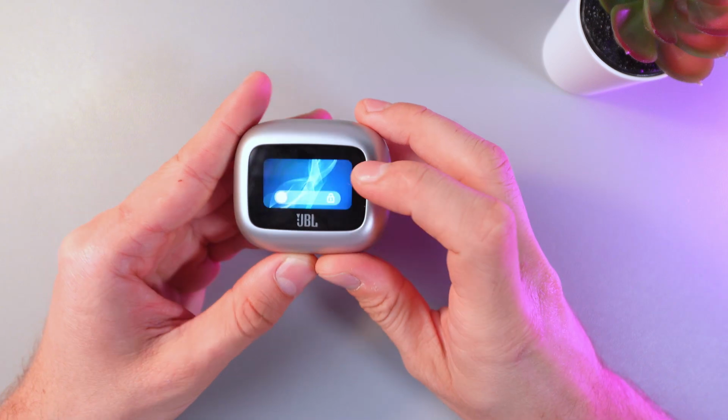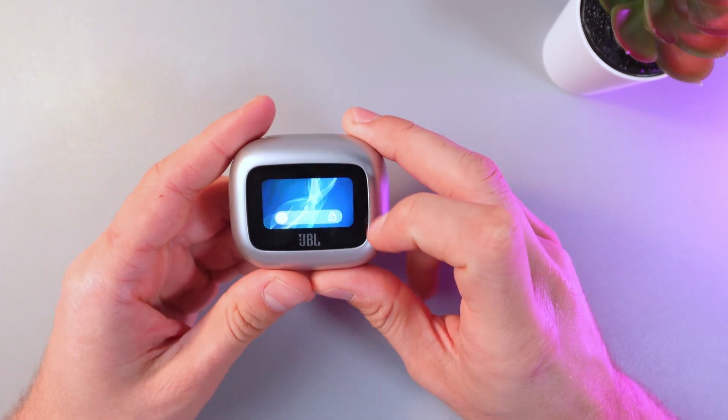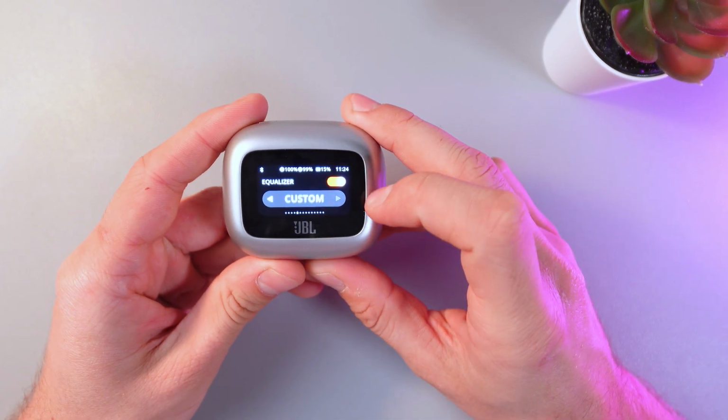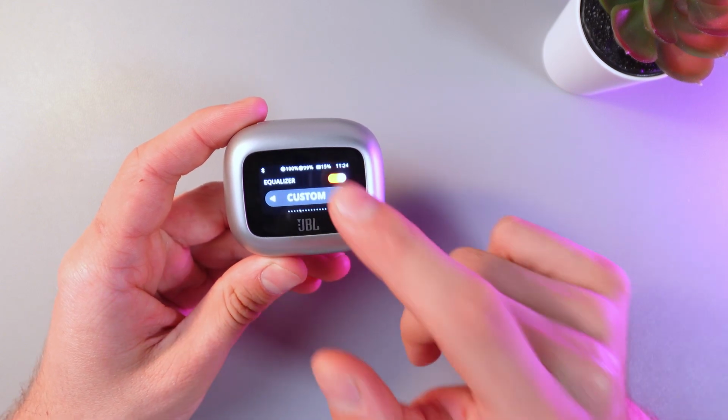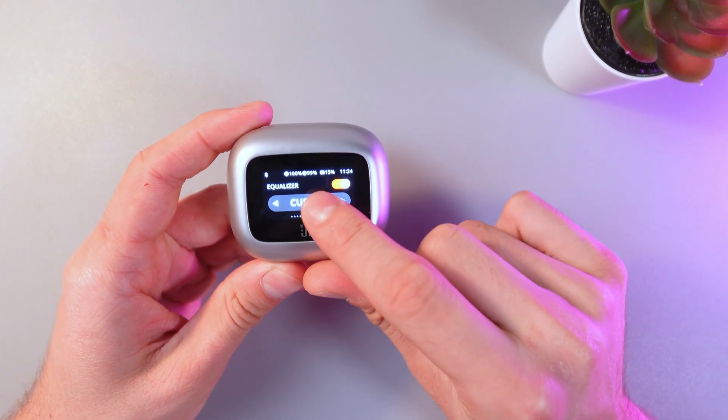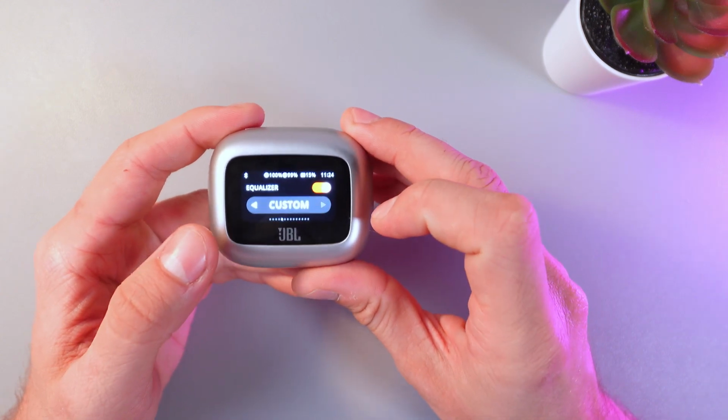The second way to do this is through your headphones case. So first of all, unlock your case. Swipe through application until you find your equalizer. Enable it, and here you have some presets.